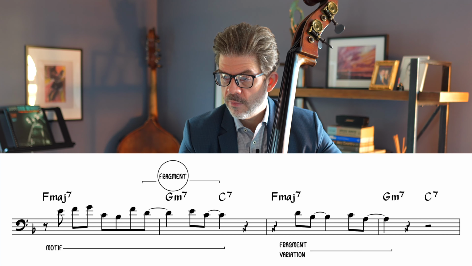So let's take a listen to this one chorus of these four examples of motifs with fragmentation. 1, 2, 3.